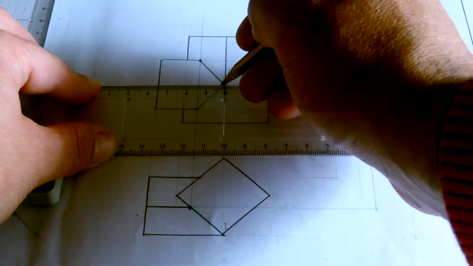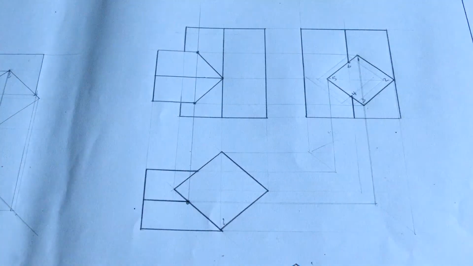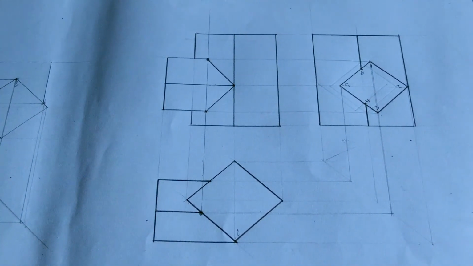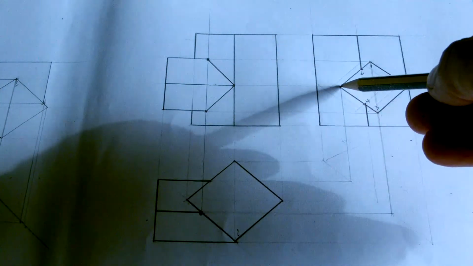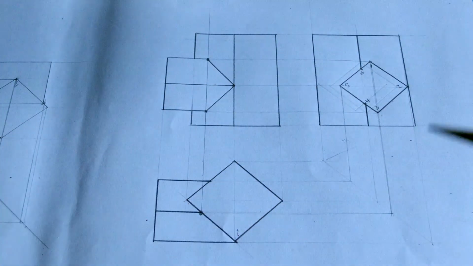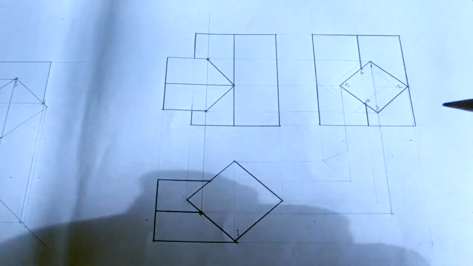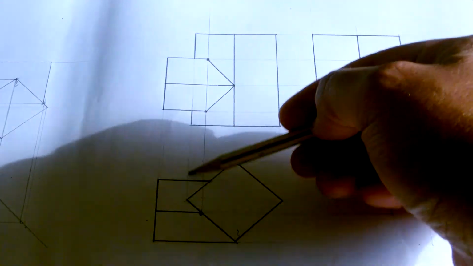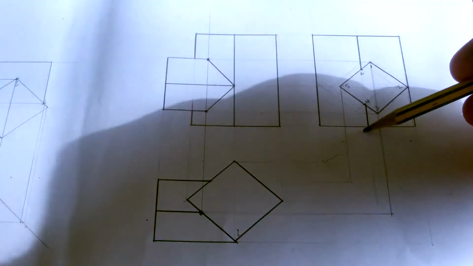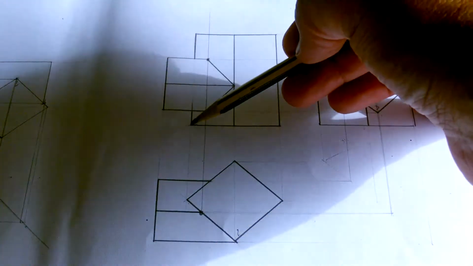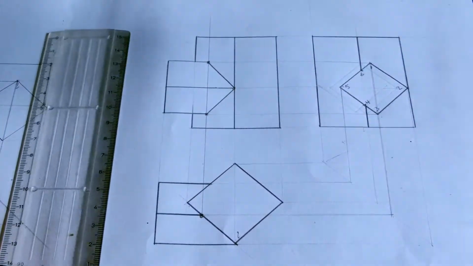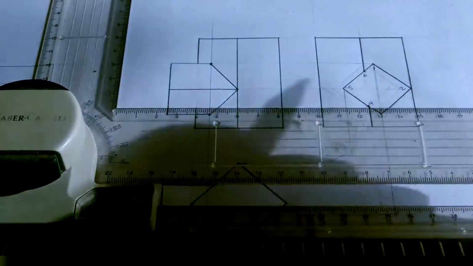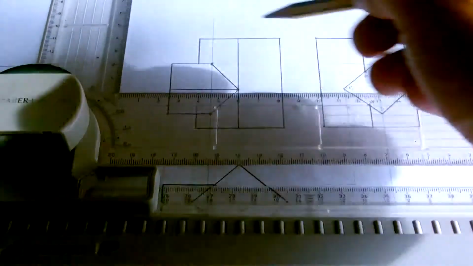But fortunately, a question like this, most often than not, would require hidden detail. Why? Because it's offset, and point 5 is not going to coincide behind point 2. So let's keep on going. Point 4 and 6. Point 4 and 6, I know already that they're on this edge, which is this corner here. So this corner, this edge here, is this corner there. So I'm going to do the same thing with point 4 and 6. I'm going to project them both at the same time.